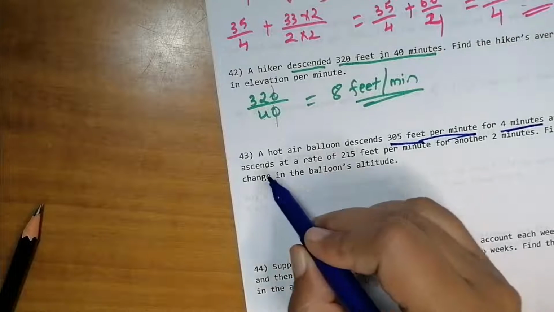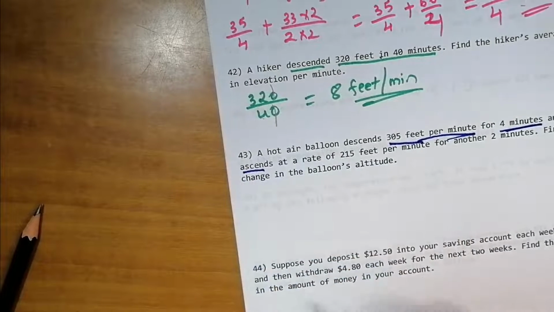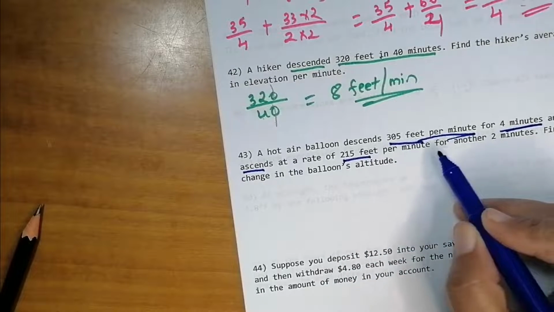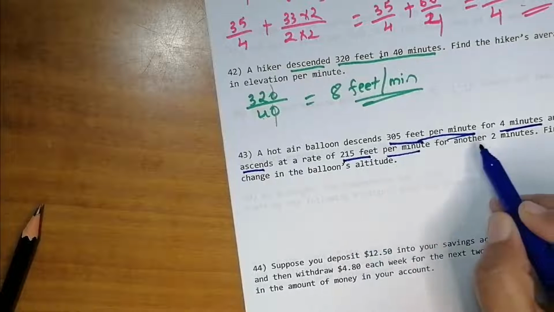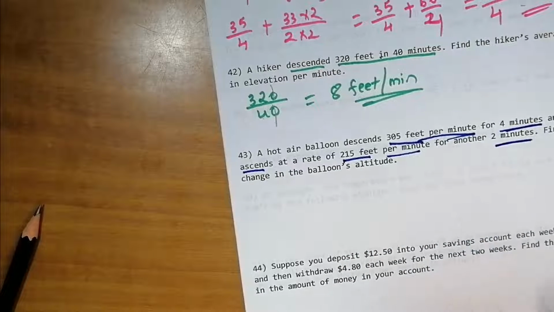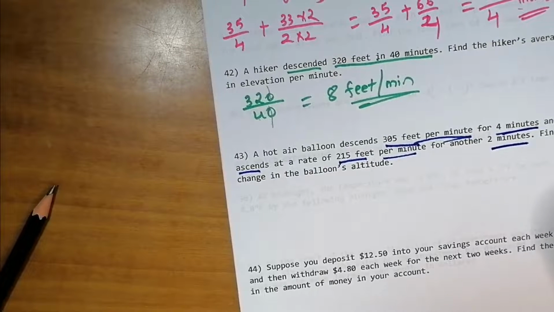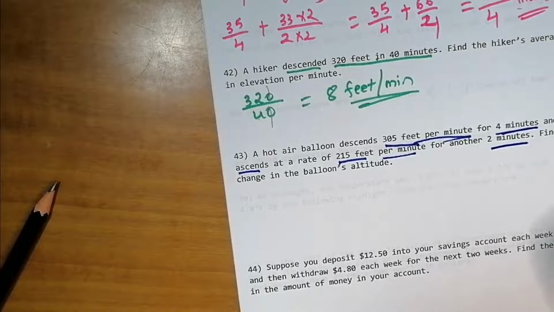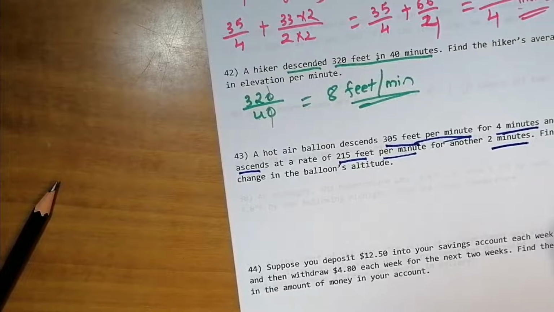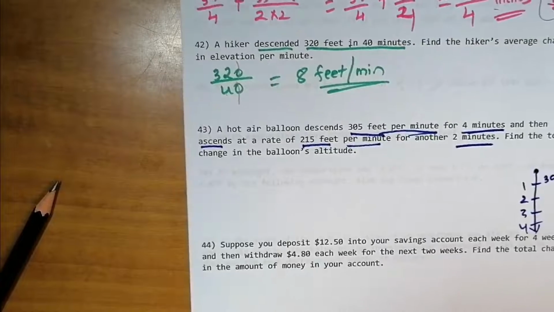Then again it goes up, ascends at the rate of 215 feet per minute, and this is time, it is for 2 minutes. It's coming down, right? So supposing this is the point, it comes down 305, and it does it 4 times, 1, 2, 3, 4, right?